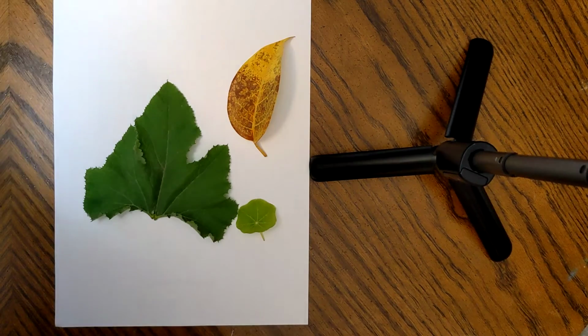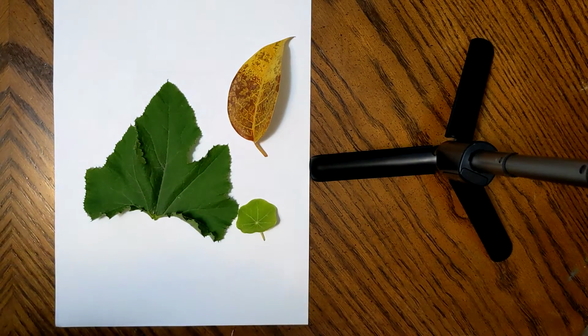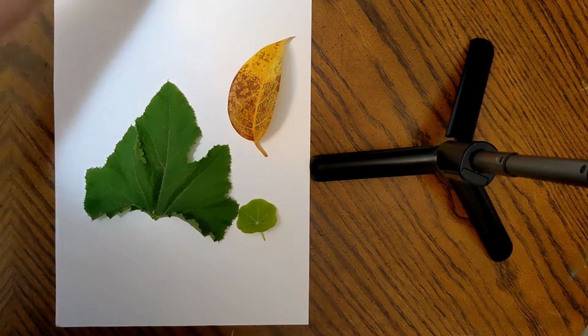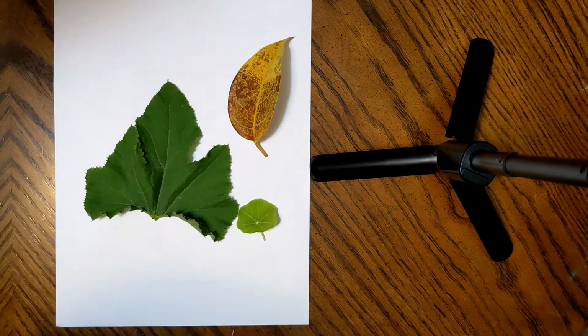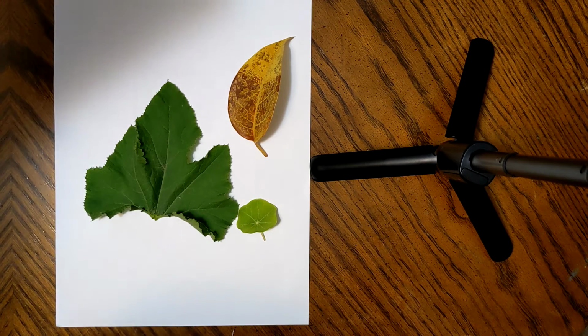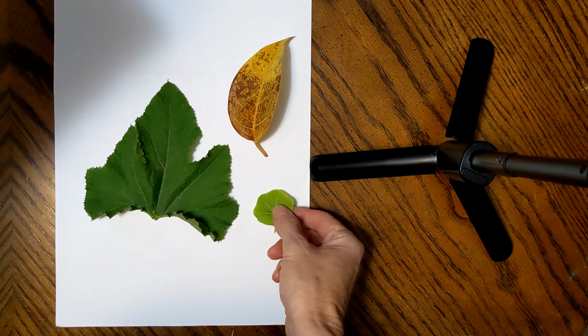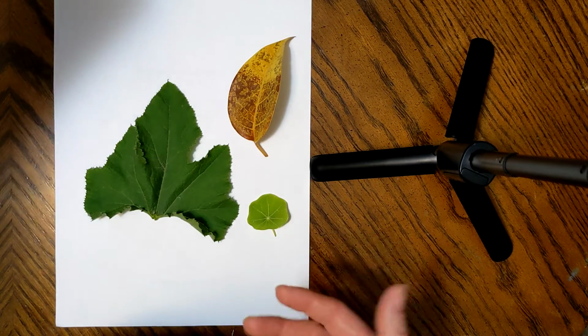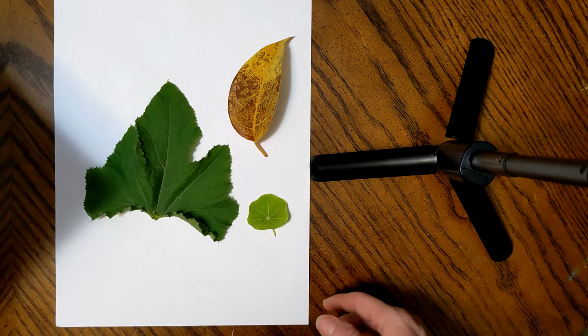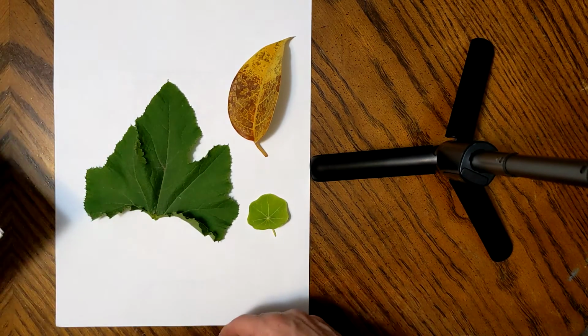Remember when you go collecting items out in nature, to only collect things that are already on the ground, okay? Unless you have your own garden at home and you've checked with an adult that it's okay for you to snip one leaf off. In that case, then it's fine. But if you're collecting things from a park or from a public garden, you want to make sure you're just collecting things from the ground.